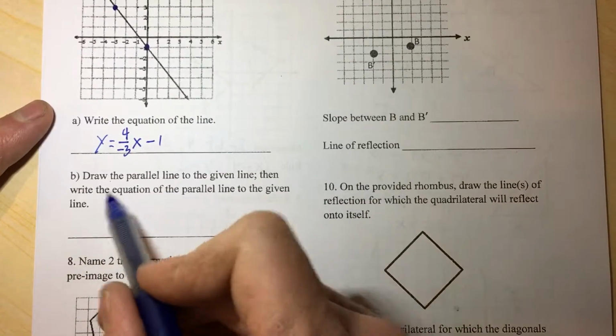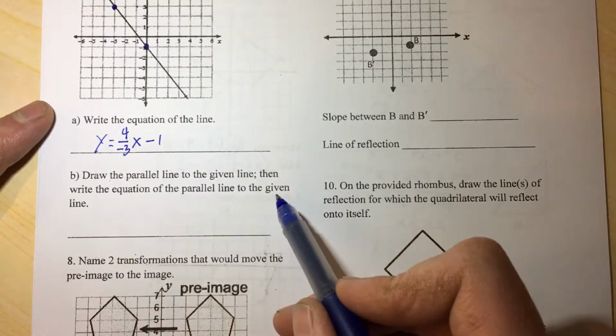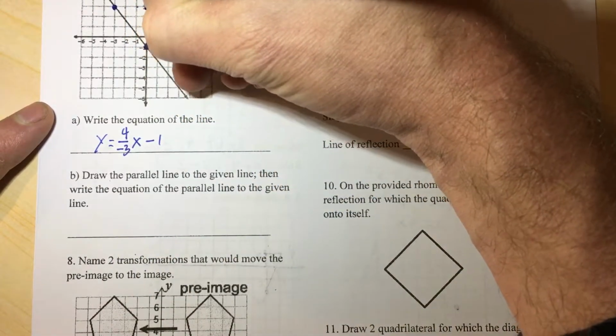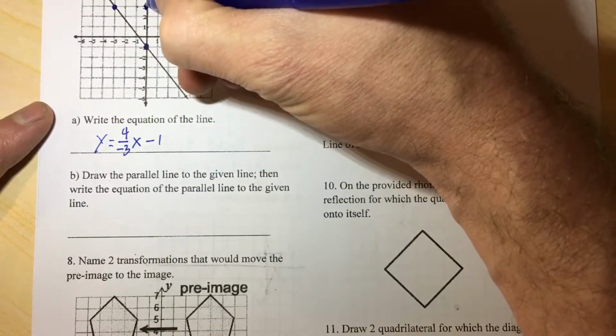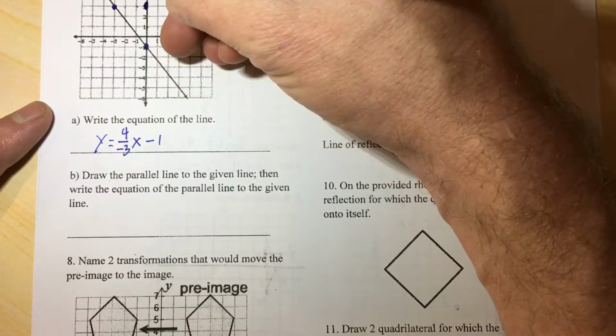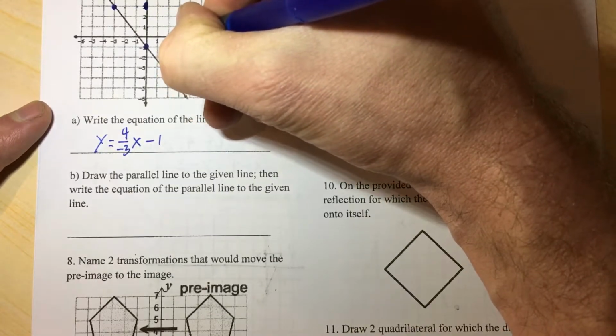All right. Draw the parallel line to the given line, then write the equation of the parallel line to the given line. Okay, so we're going to go up here, and we're going to pick another line. And we just got to make sure that we keep our same slope. So if I'm picking positive 3, and I go up 4, I'm off the map. So why don't we go down 4 and then negative 3, and that should still be the same slope.